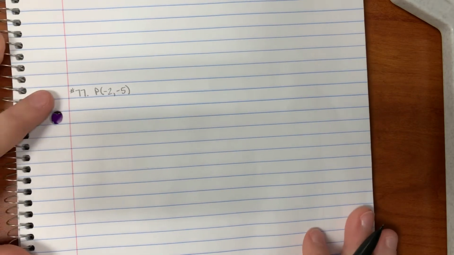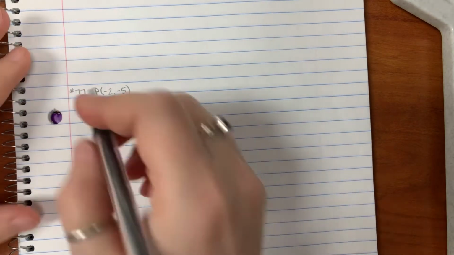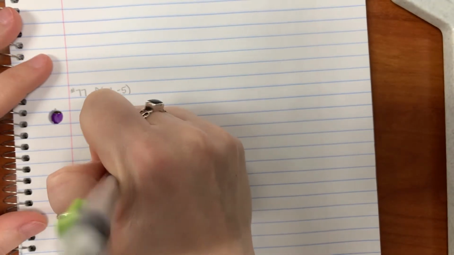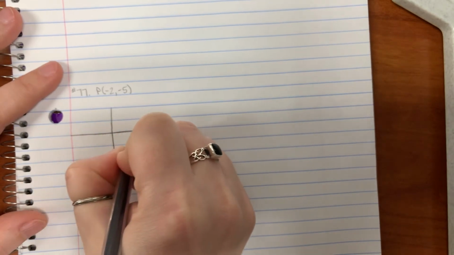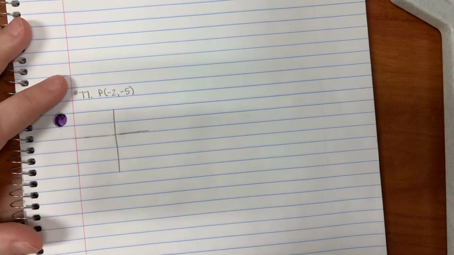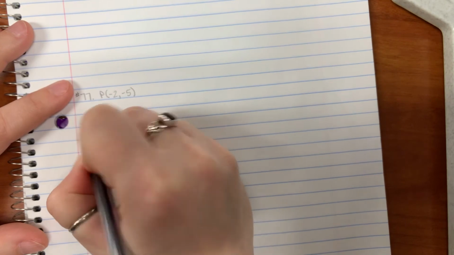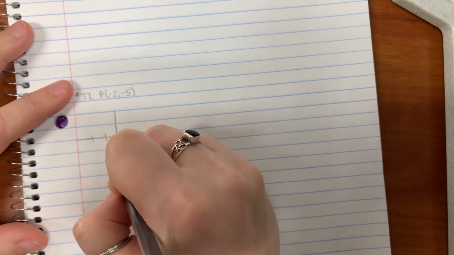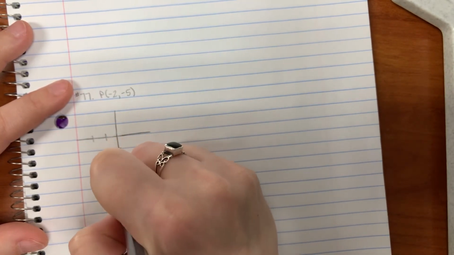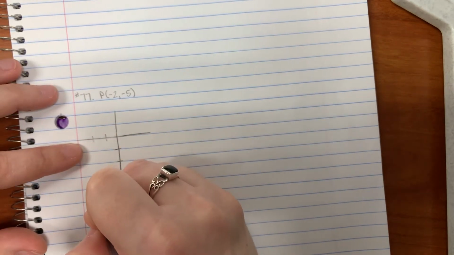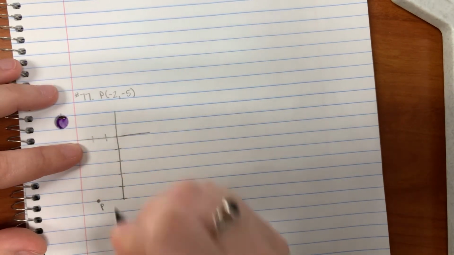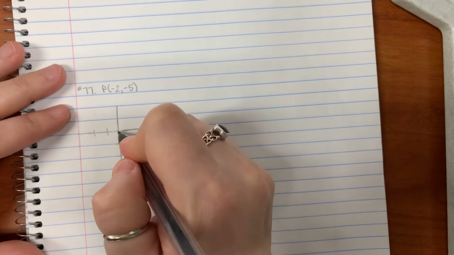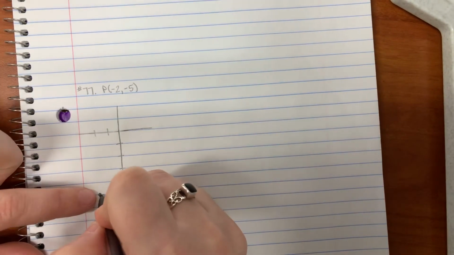Okay, so the first thing I'm going to do is graph this point, so that I can visually see what I'm talking about here. All right, so -2, -5, -2, 1, 2, 3, 4, 5. So -2, -5 is right here. So there's my point. That is on my terminal side, they said.